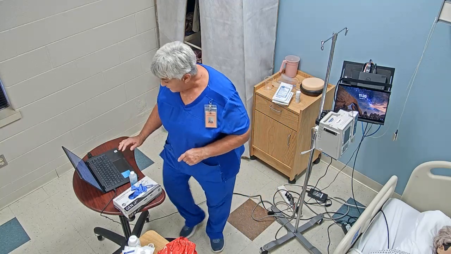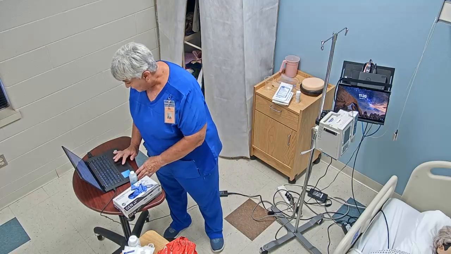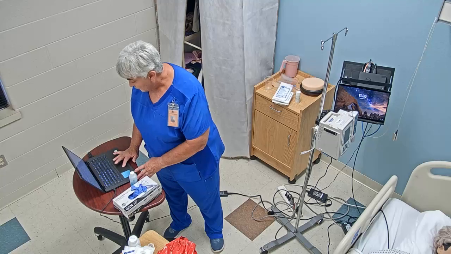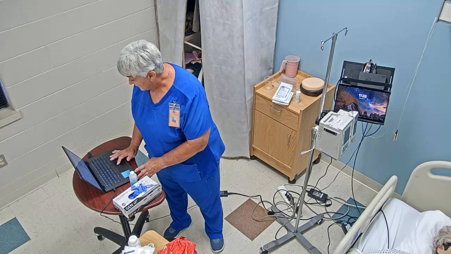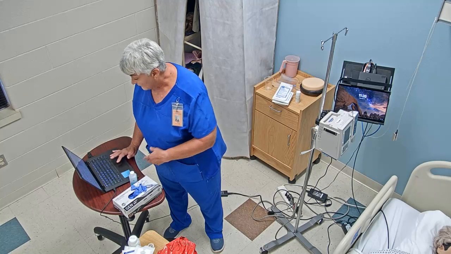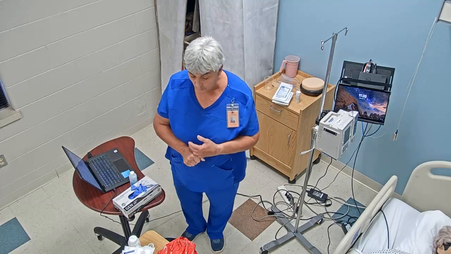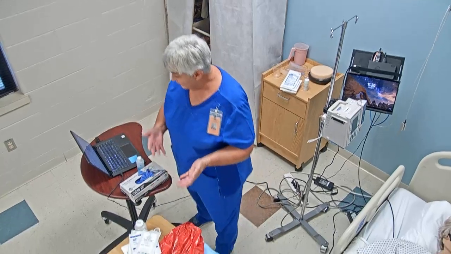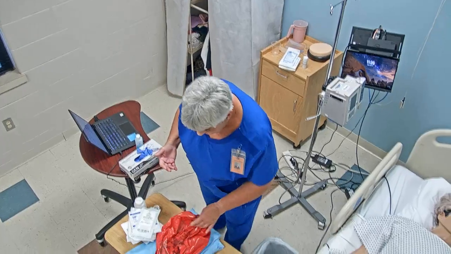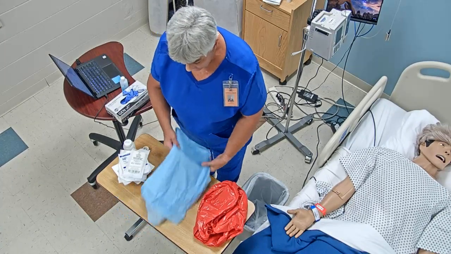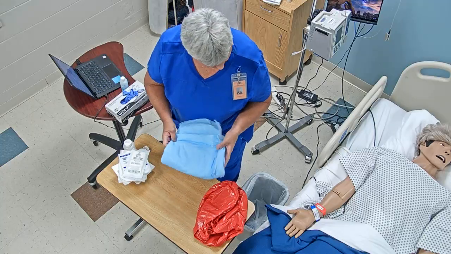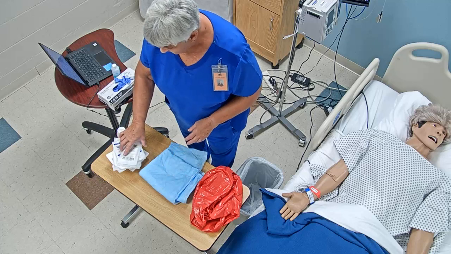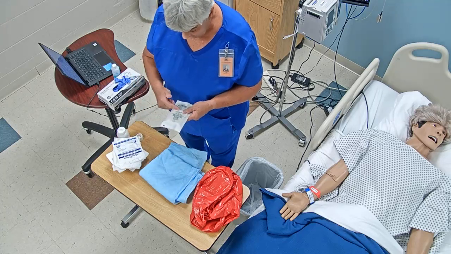Okay, so the other thing that we're going to be doing, I've checked my orders, and I'm just going to make sure that we are looking at what kind of dressing we need. Like I said, I've checked the chart, or the policy has told us what we're going to need. And so I need a biohazardous bag, I need a blue pad, which is an absorbent pad, and then I looked, we're going to need an ABD.